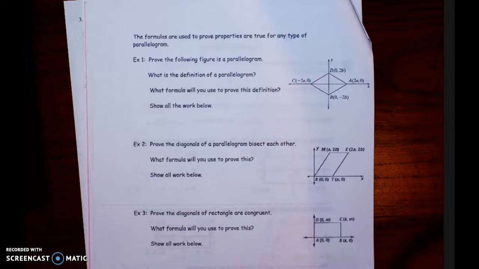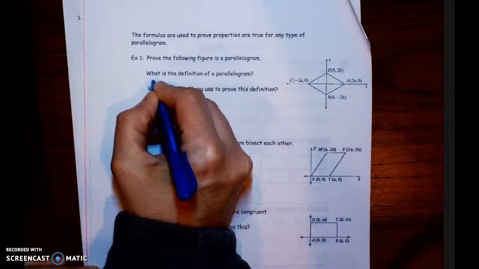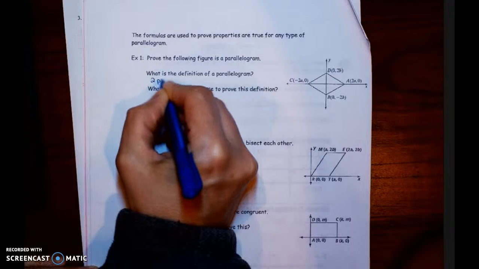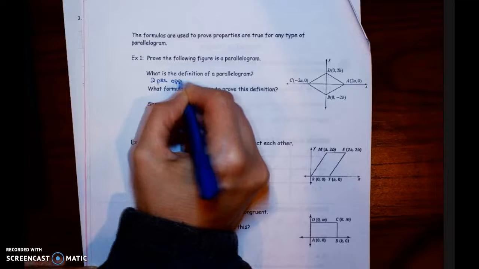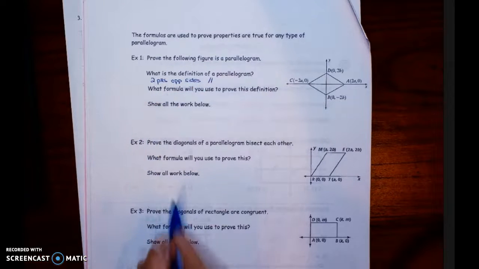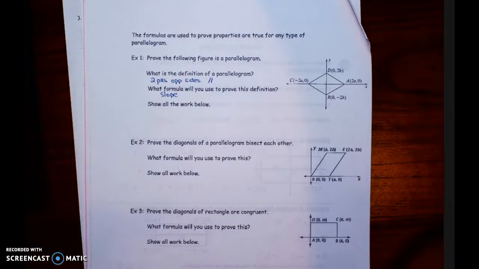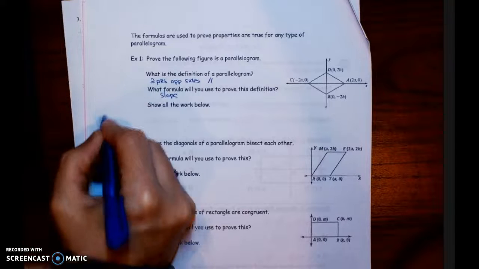All right, number one, we're trying to prove the following is a parallelogram. And we've done this one several times with numbers, but again, notice the difference is we're doing it with variables. Definition of a parallelogram is two pairs of opposite sides parallel. And we're trying to prove lines that are parallel. We are using the slope. We've got several sides that we have to go and find the slope of.